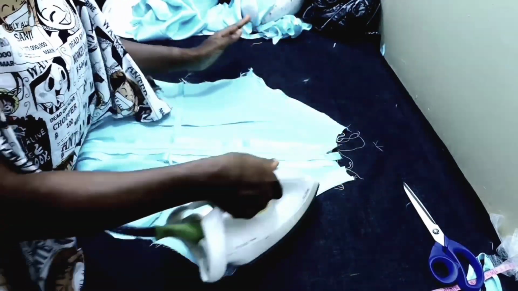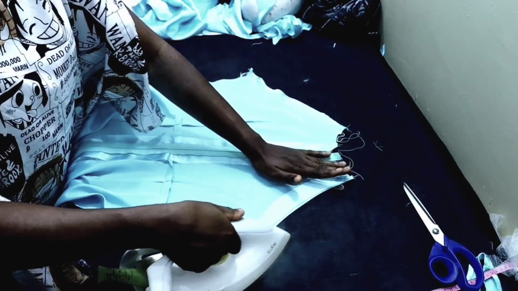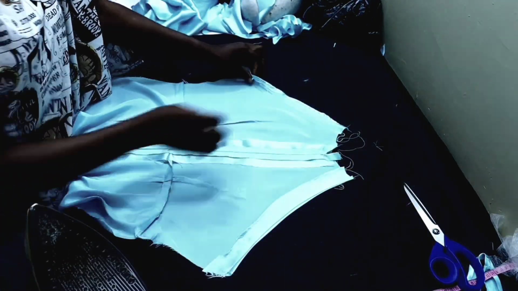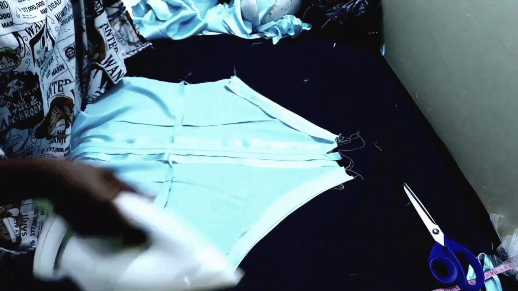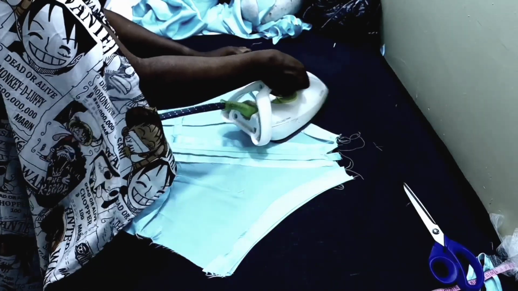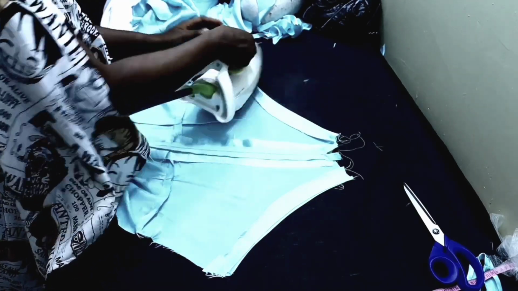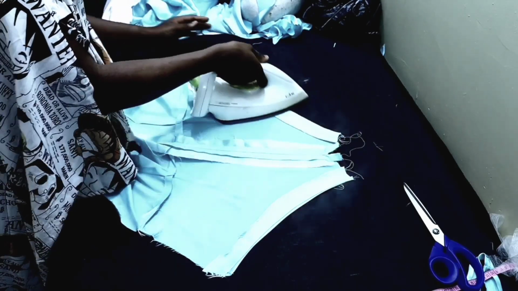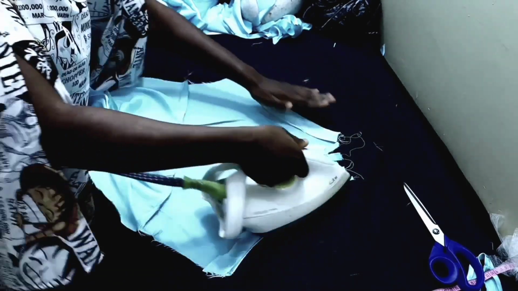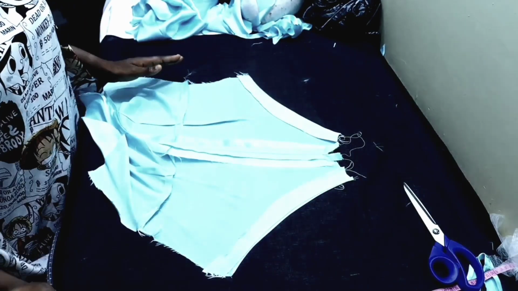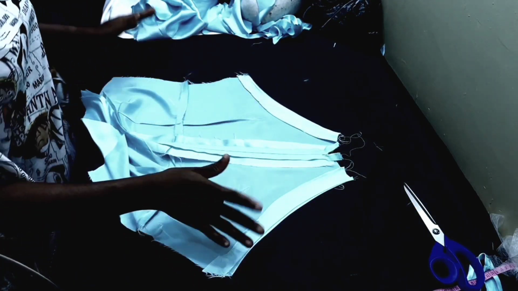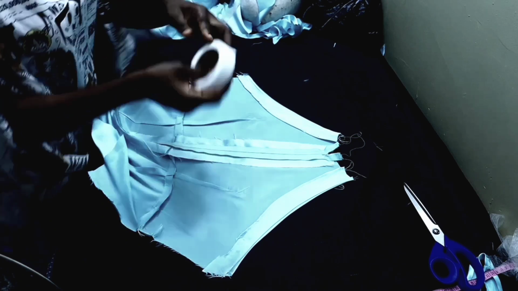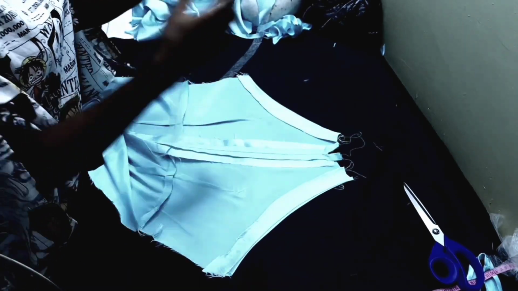Alright, so the next thing I'm going to do now is to finish off the facing. So first you iron your facing. Just push your facing to the wrong side of the dress and then you iron it. Since you're ready to stitch it, it will be easy for it to relax easily. So for it to remain permanently in place, you need to use your hemming gum.